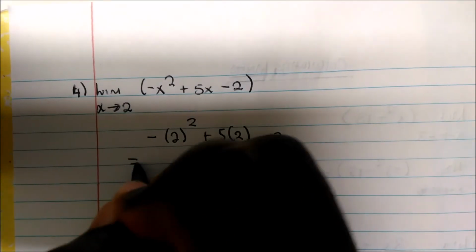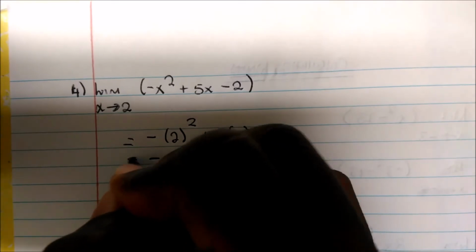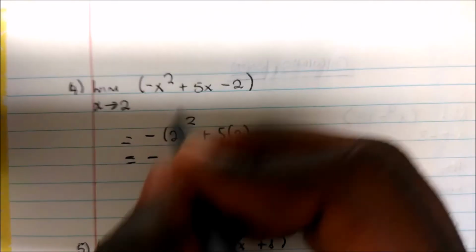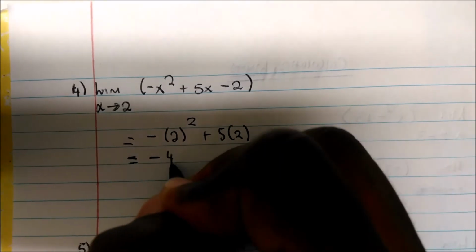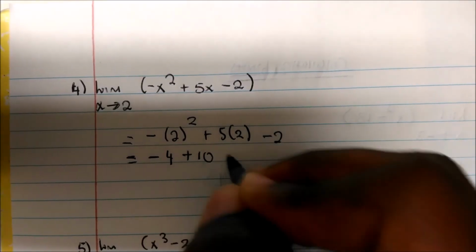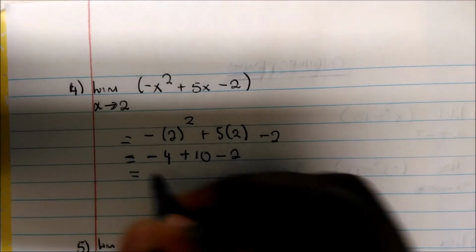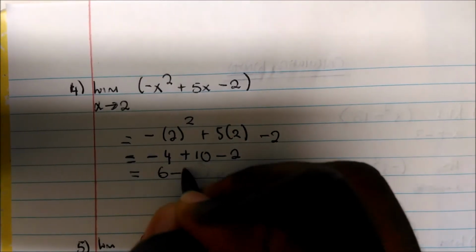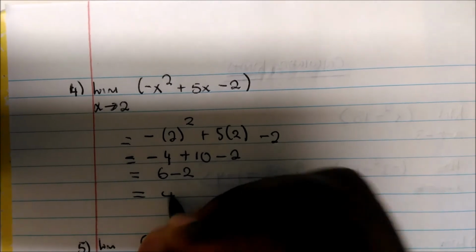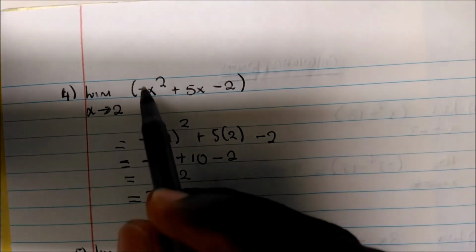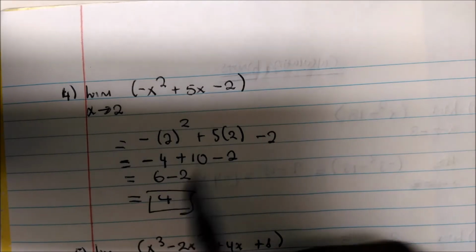Doing the arithmetic, this is going to be -2 squared with a negative on the outside, because remember, this is not with the -2. You plug in 2 for x. So -4 plus 10 minus 2. -4 plus 10 is 6, minus 2, which is 4. So the limit is actually 4. So as x approaches 2, the y value is approaching 4.